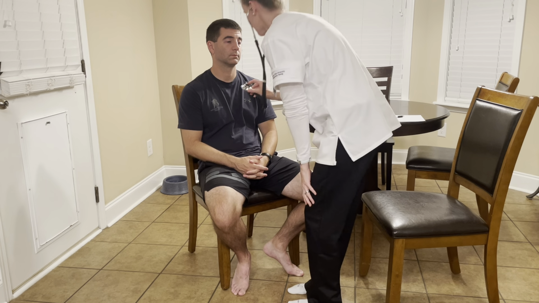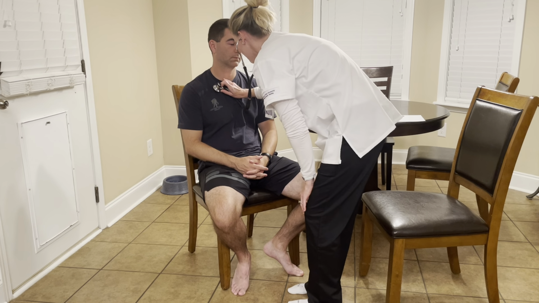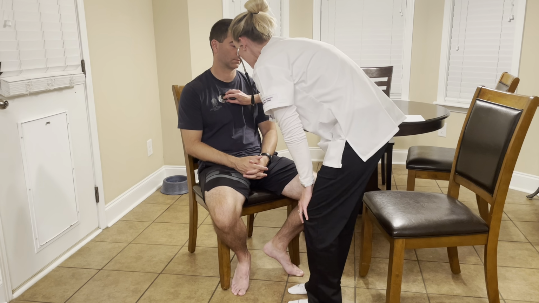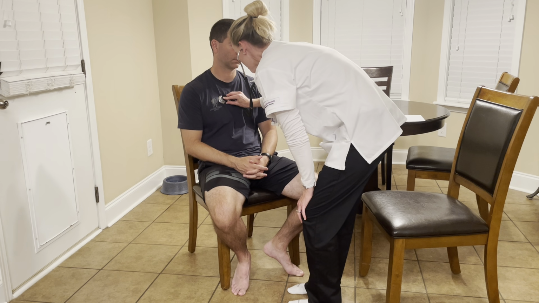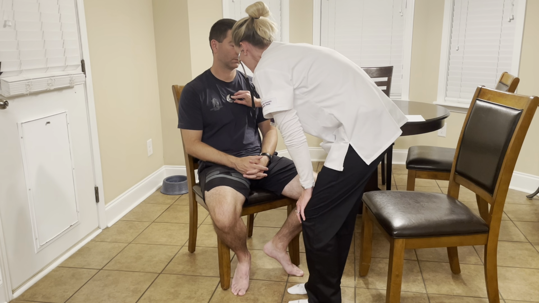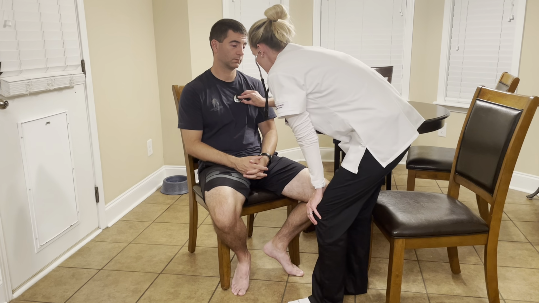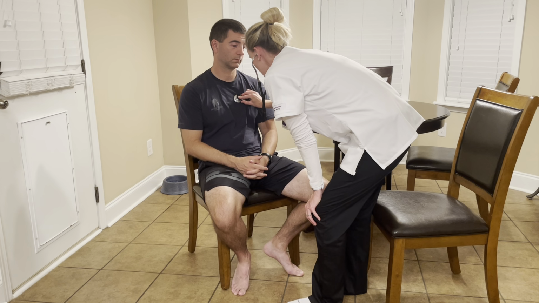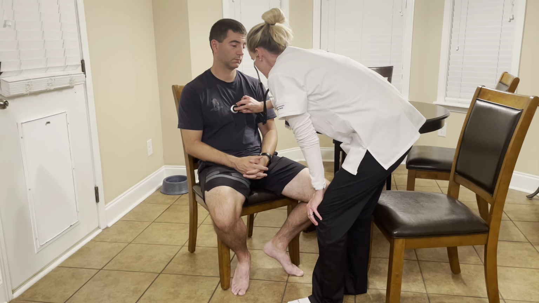You can just relax. So I'm going to start in the aortic area. Then I'm going to move over to the pulmonic. Move down to the Erb's point.